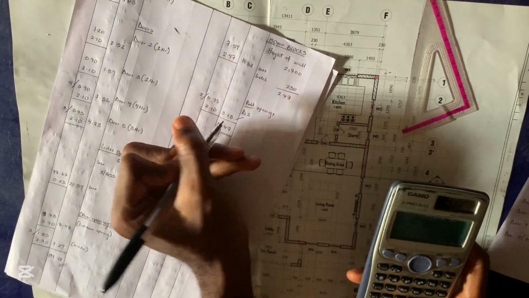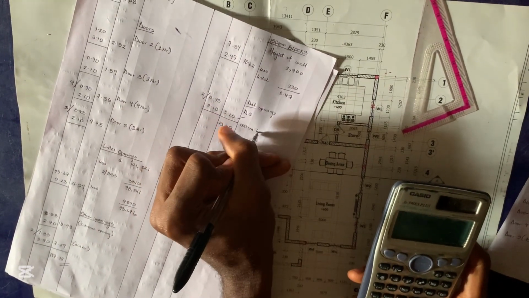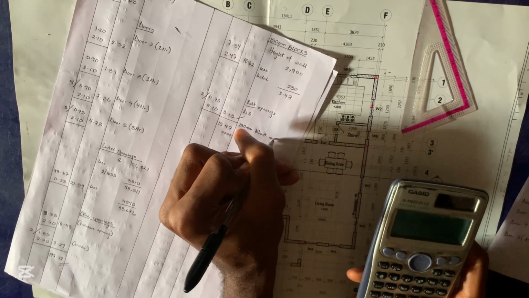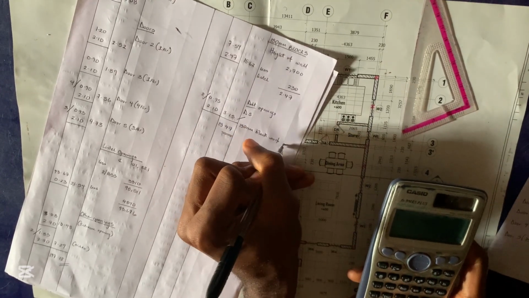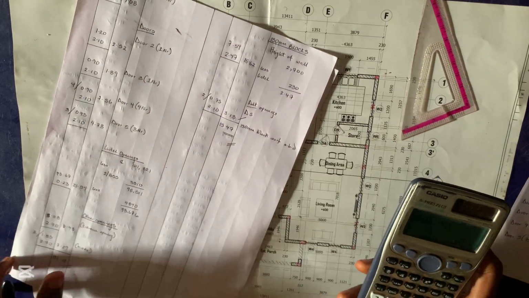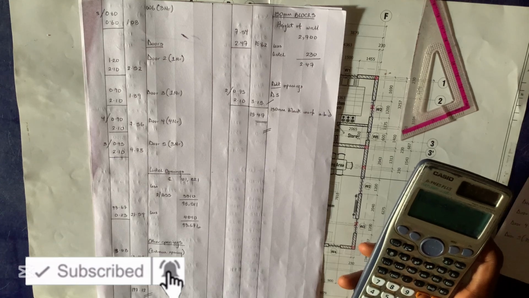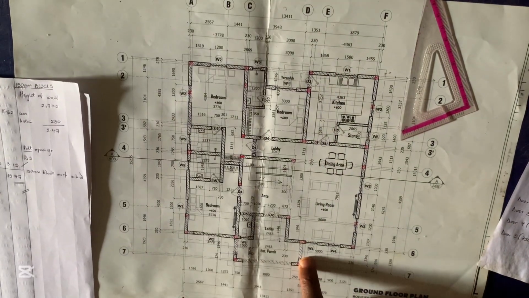So now describe 150 mm blockwork as before described, and then we'll close. So doing this, we've measured for all our blocks in this drawing for our ground floor.